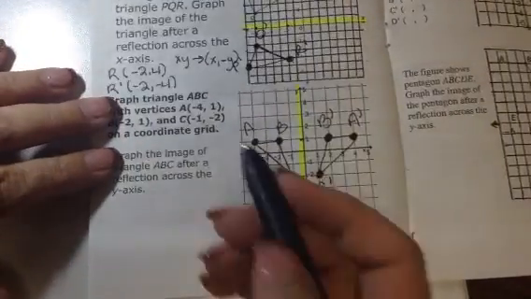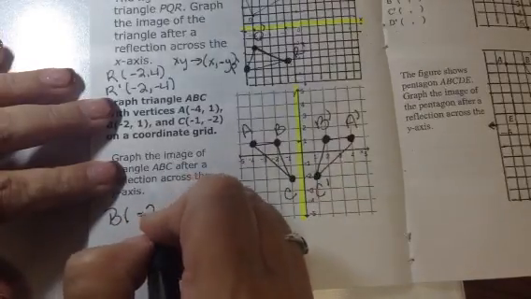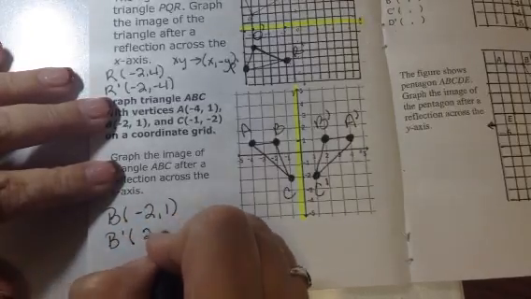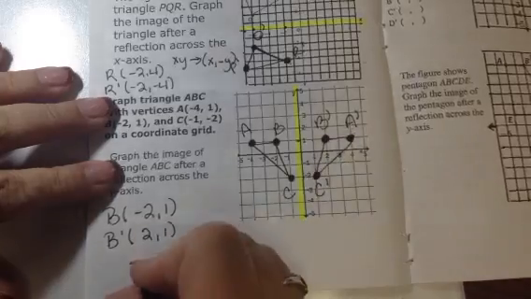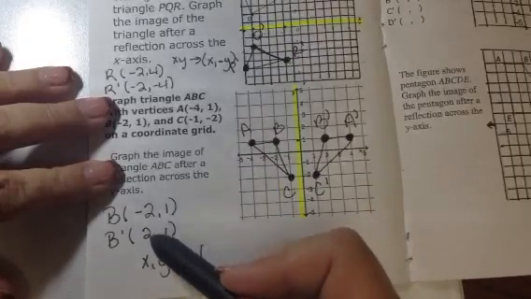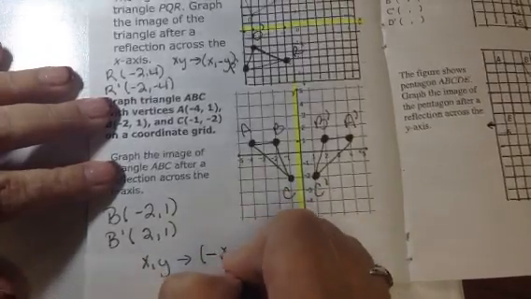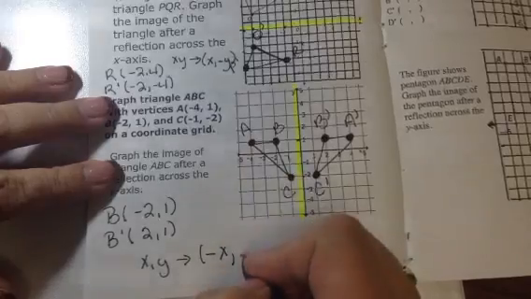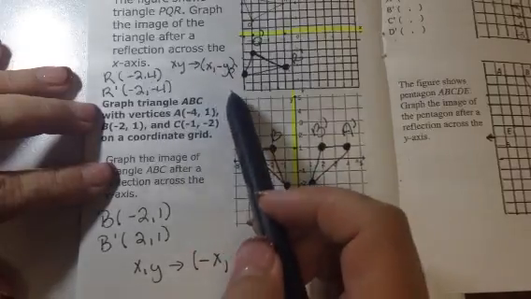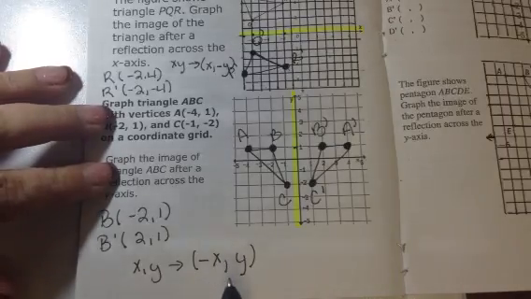Now let's see what happens with this one for the algebraic representation. Let's use B. B is sitting at -2, 1. And B prime is sitting at 2, 1, right here. So when I look at my x, y, let's see what changed. This time my 2's stayed in the same place, but the x went from negative to positive. So there was a change in my x, and there was not a change in my y. So when you flip across the x-axis, the y changes signs. And when you flip across the y-axis, the x changes signs. That's going to be important for you to remember.